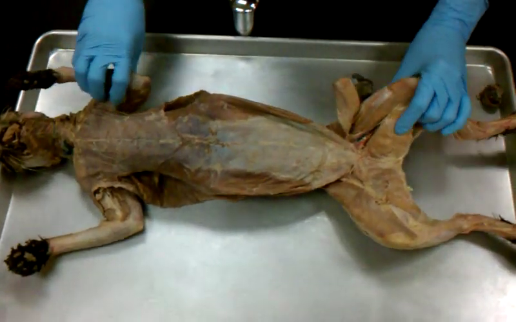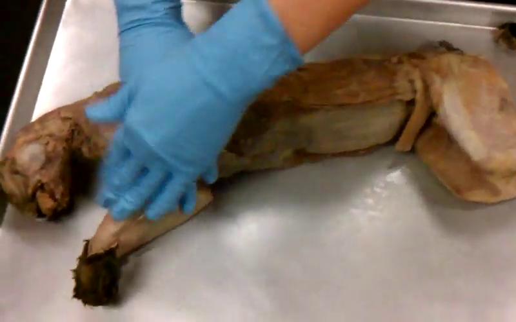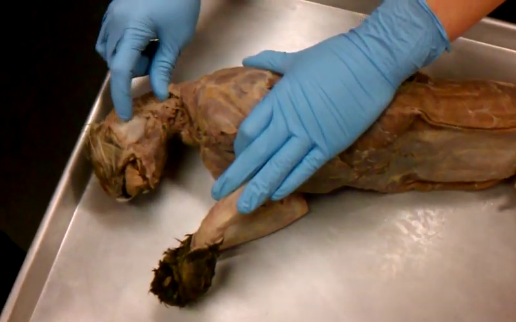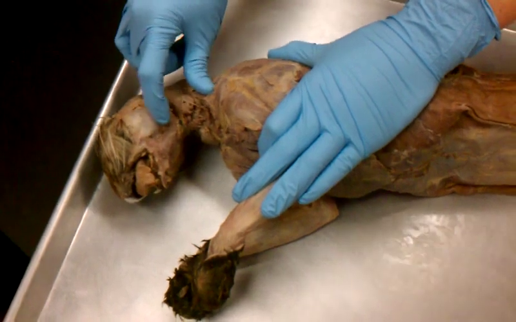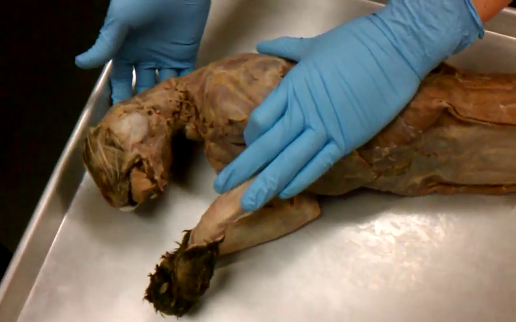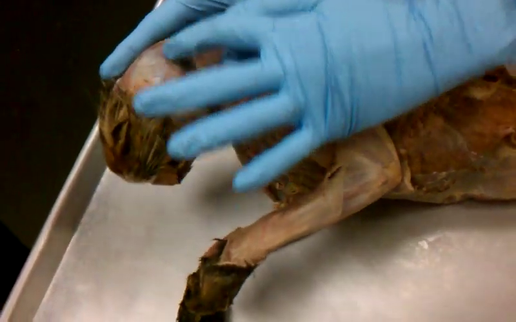Okay, so you have this one and the cheekbone. What is the cheek muscle? What is that? Masseter. You do some mass eating with that. That's the masseter muscle.